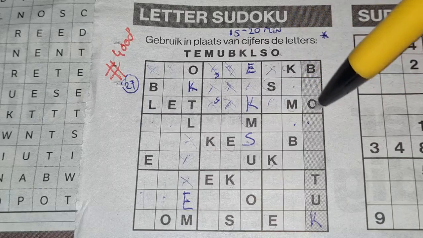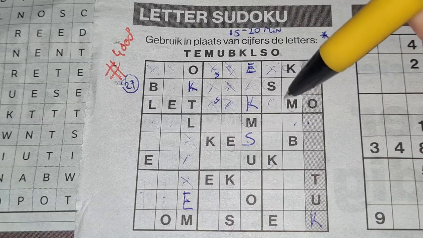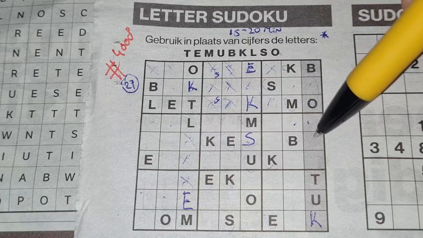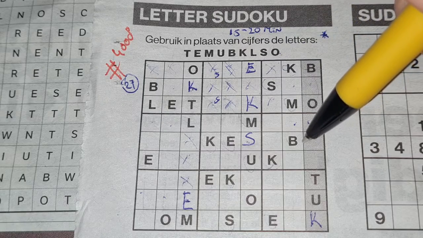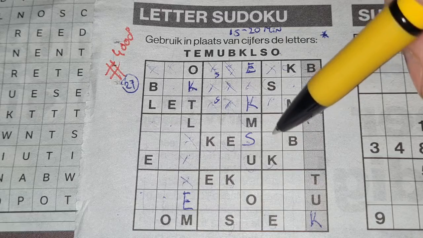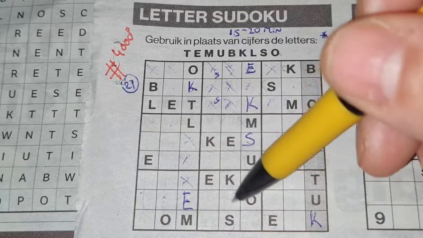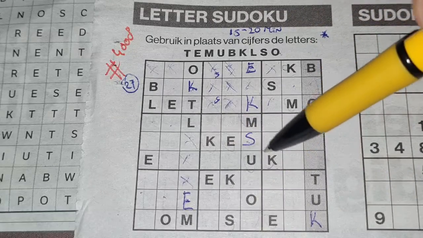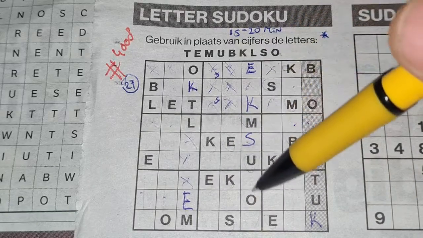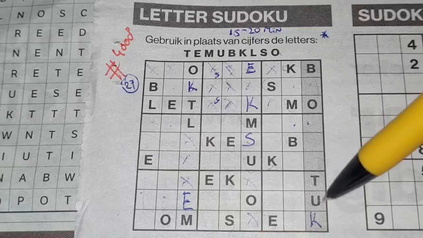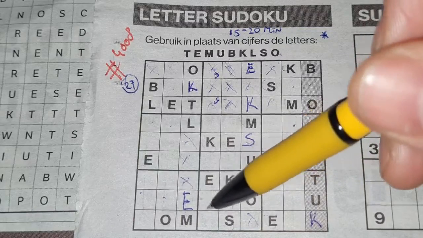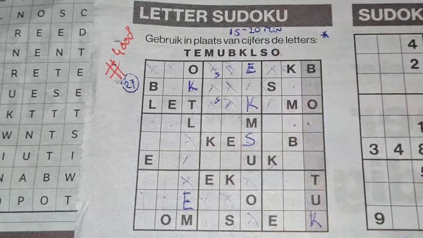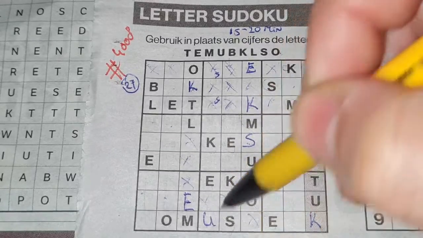I'm thinking. 1, 2, 3, 4, 5 missing letters in this big square. One of the missing letters is the U. We have a U in this column, so no U in these 2 boxes. Here, U in this row, so no U in those 2 boxes. So 1 box left for the U. Should be there.